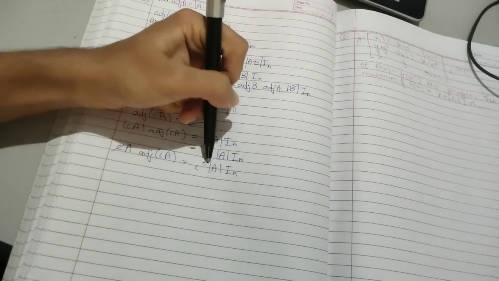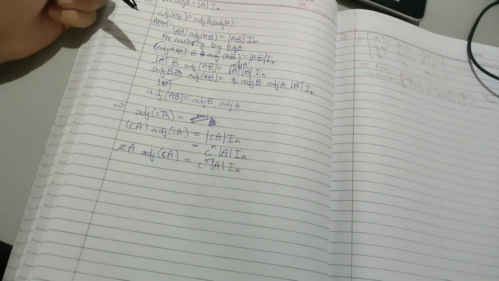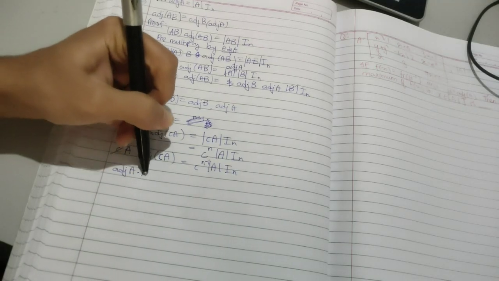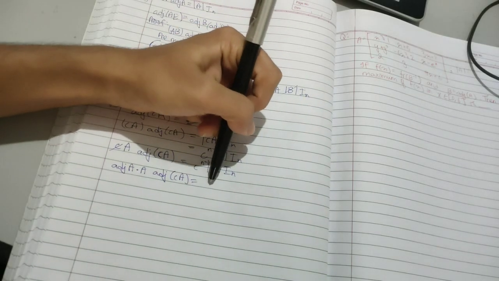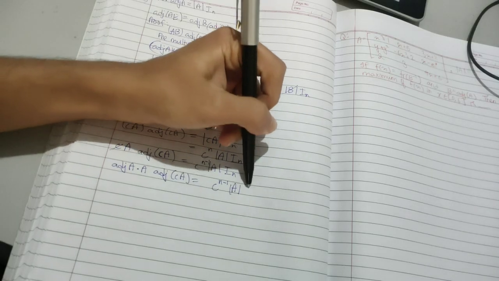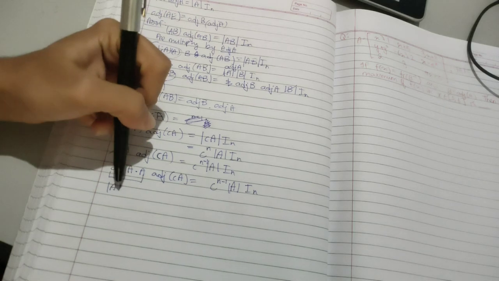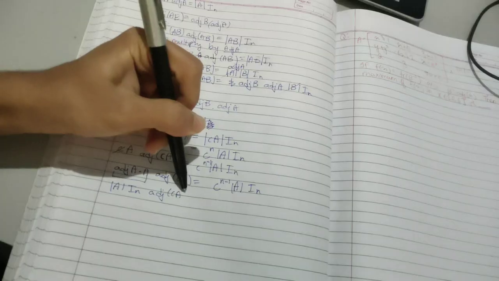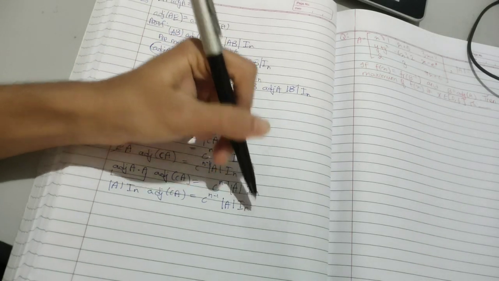So we can get this as that, and now we can just pre-multiply by adjoint A. So adjoint A times A into adjoint CA is equal to C power n minus 1 det A into In, and we know this thing is just equal to det A into In into adjoint CA is equal to C power n minus 1 A In.